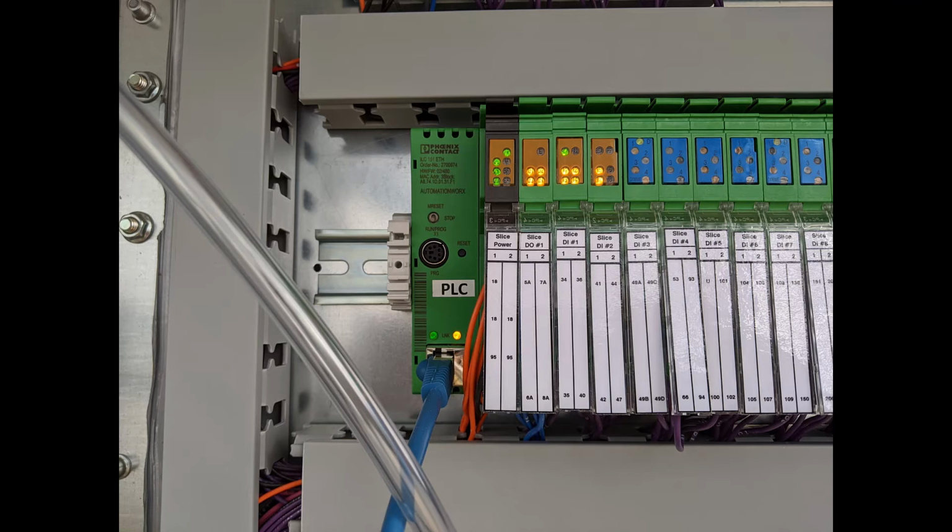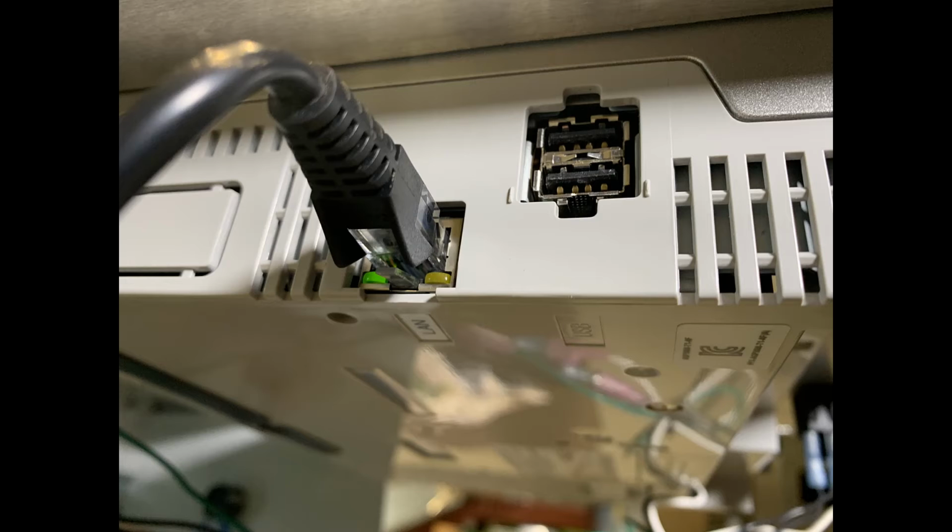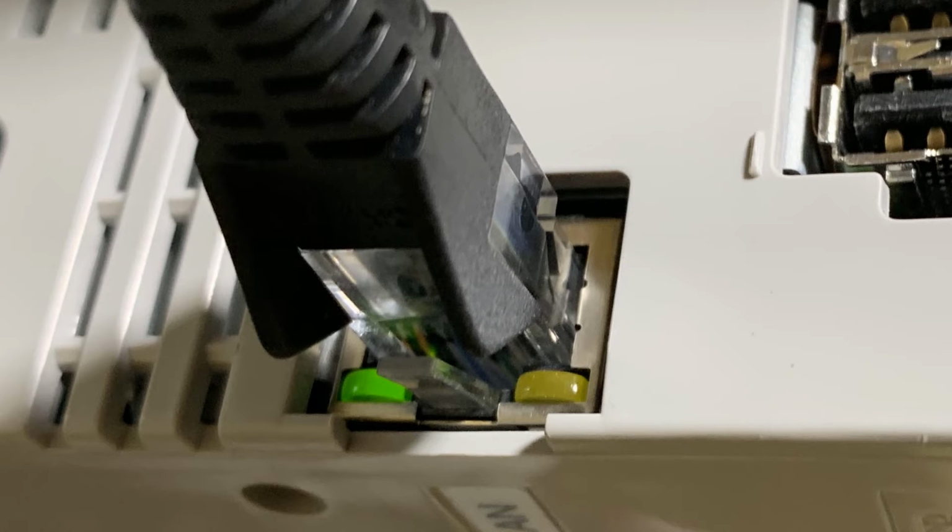The next step is to make sure that the FR light on the PLC is on solid. This indicates that the program is running on the PLC. If it is not on solid, then we need to refer to the PLC troubleshooting video and possibly install software onto the PLC itself. The next step will be to trace our Ethernet cable routing.